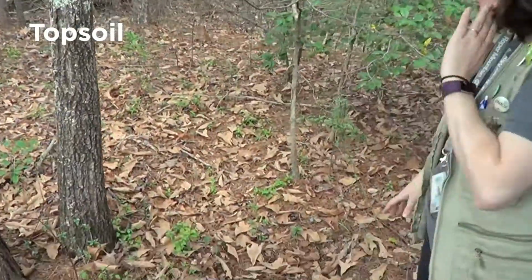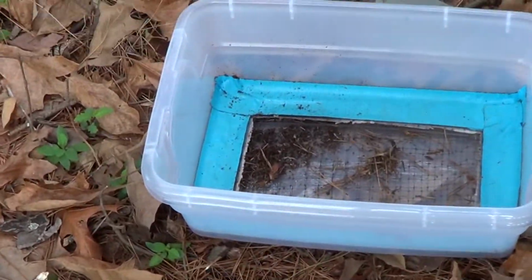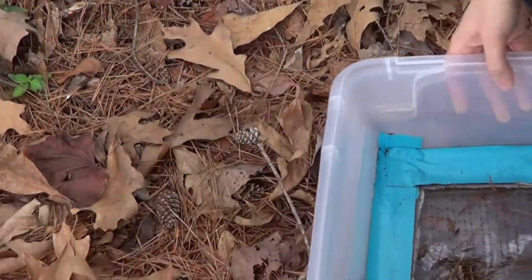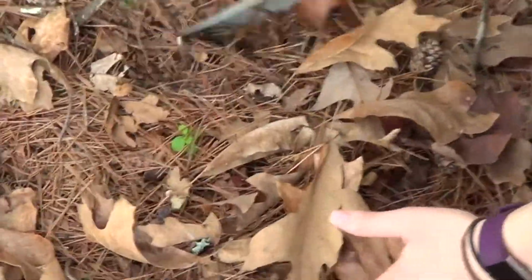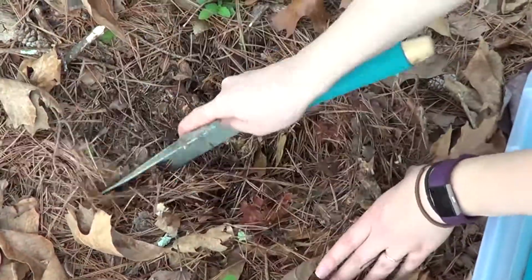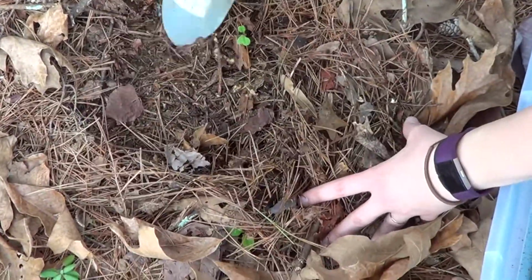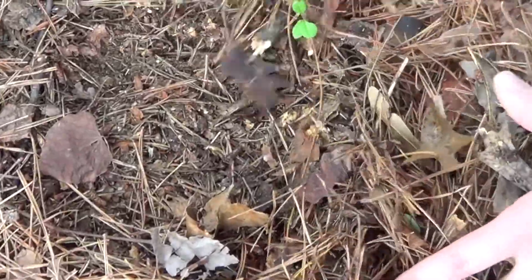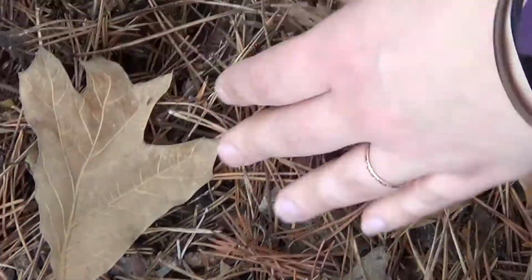We have another thing that we're going to talk about real quick, and that's the topsoil. I'm going to show you how to investigate how many leaf litter critters are actually helping build your soil. So we're going to take this leaf litter. We have a mix of pine needles, and if you look closely, as I uncover this leaf litter, you might see some white, almost like a cloudy film.